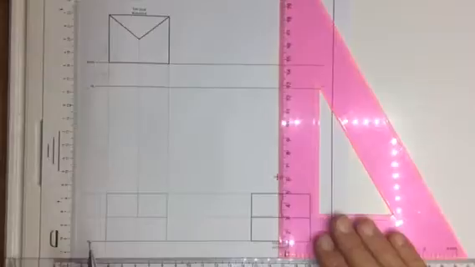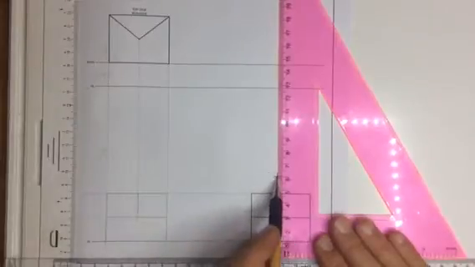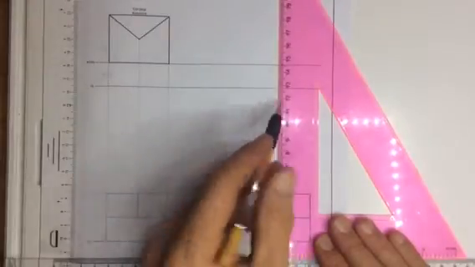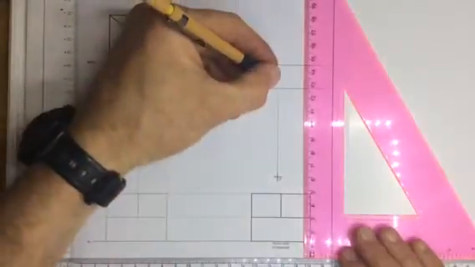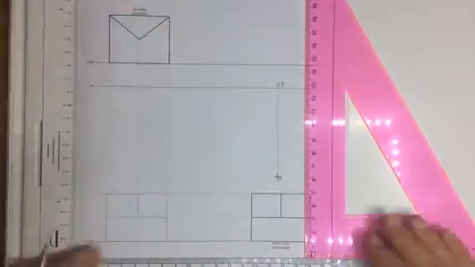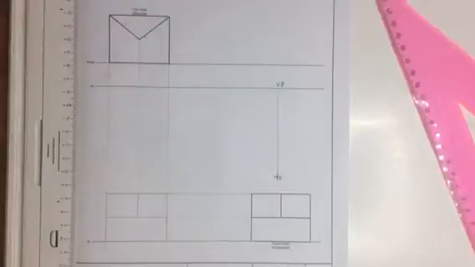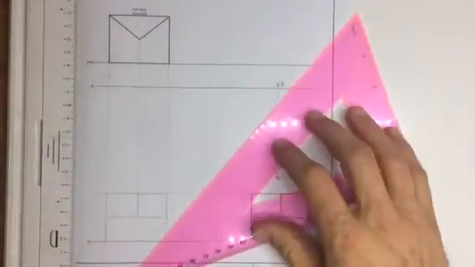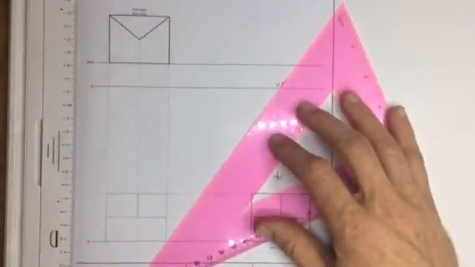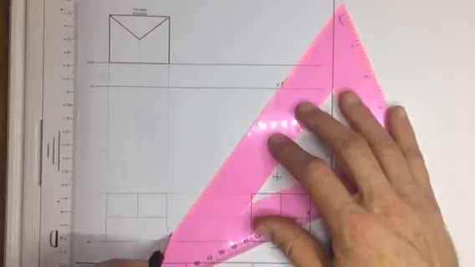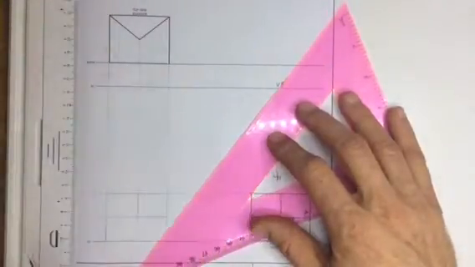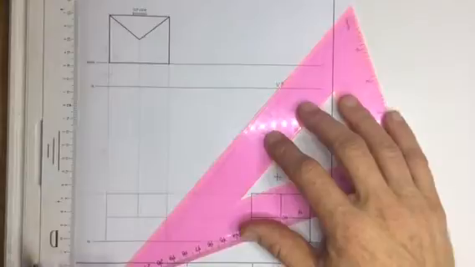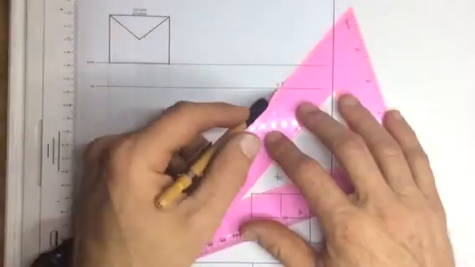After I've done that, I'm going to take a line from my stationary point going up to my picture plane, and that gets me my vanishing point. Once I've got that, I'm going to take lines going back from all of the corners on my view over here. Every single corner over here, I need a line going back.